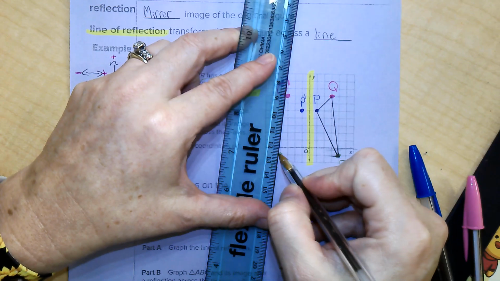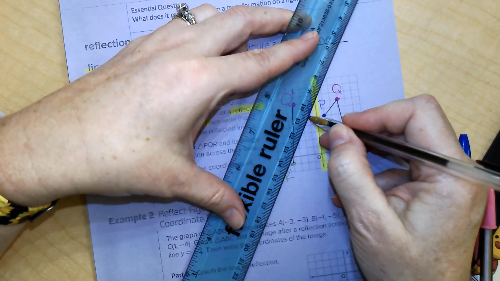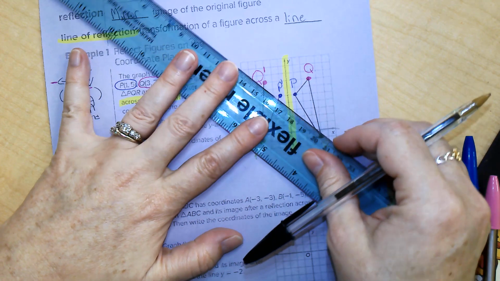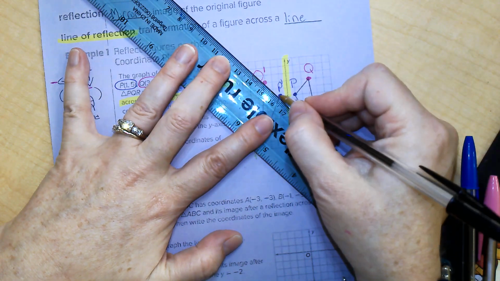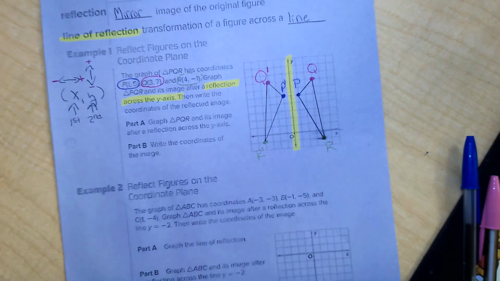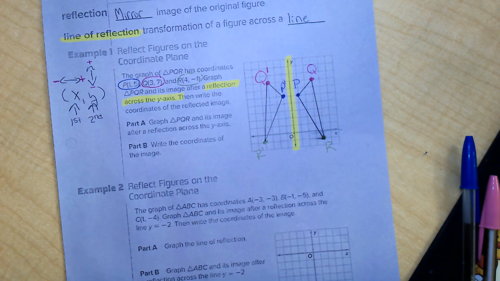Now let's connect these dots. If you'll notice, the P that was pointing to the left, when you reflect it, does the opposite. It points to the right.